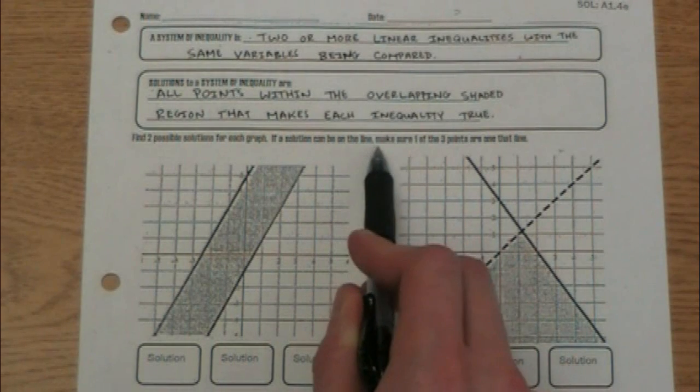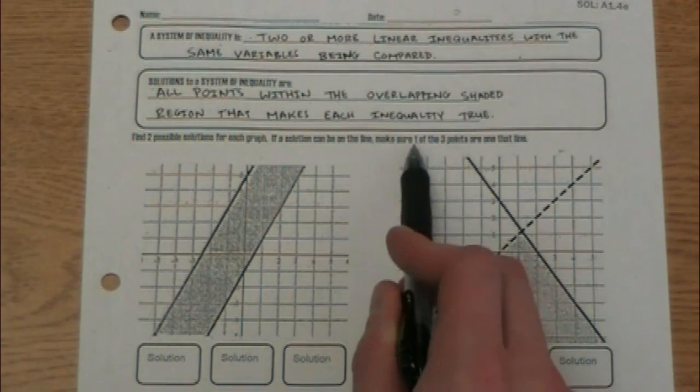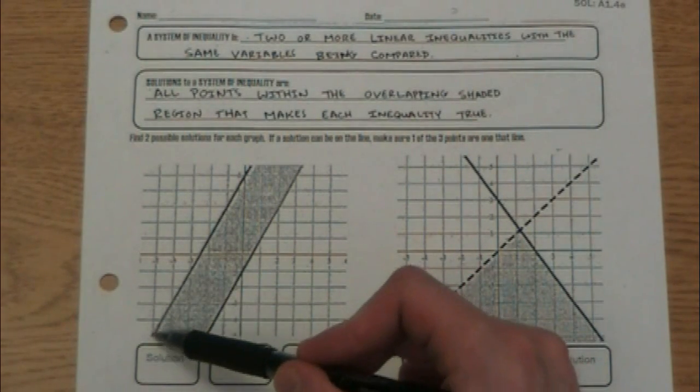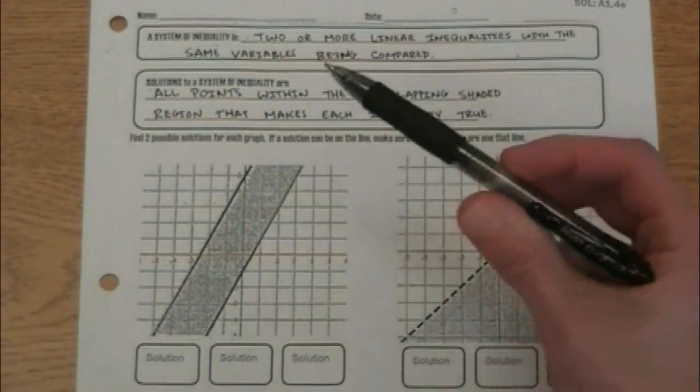Now with the two graphs below, we are going to be finding points on the graph that make the inequality true. We want to make sure that we pick one from the actual line. And there's actually an error here. It's supposed to say one of the 3 points are on that line, not on that line. That doesn't make sense.